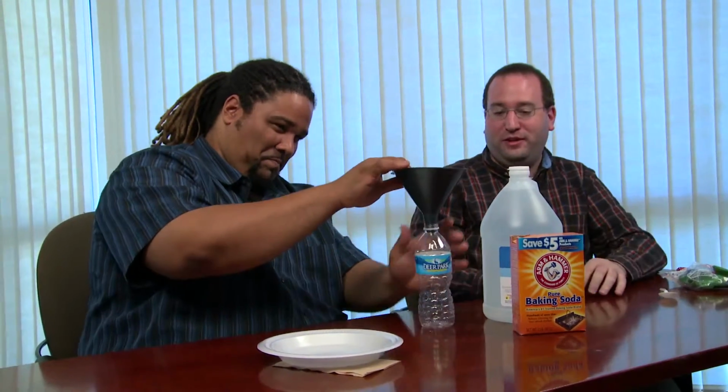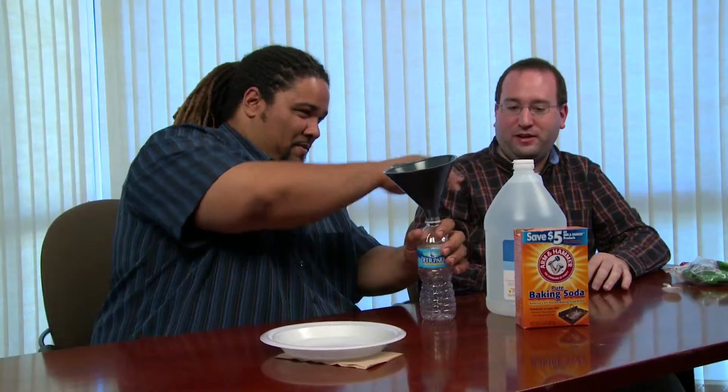So we're going to combine the vinegar and the baking soda, and we're going to create this chemical reaction that captures that carbon dioxide. What you're going to do is take your funnel and fill this about halfway with vinegar. Halfway. About halfway.